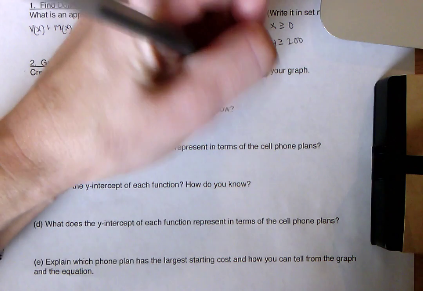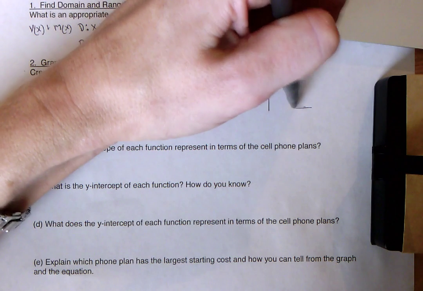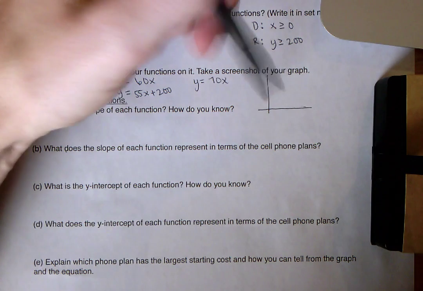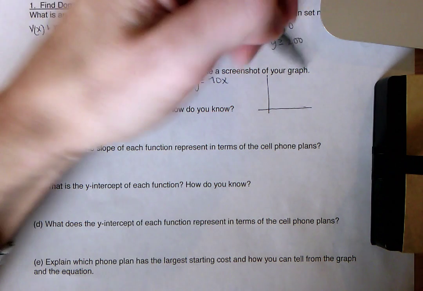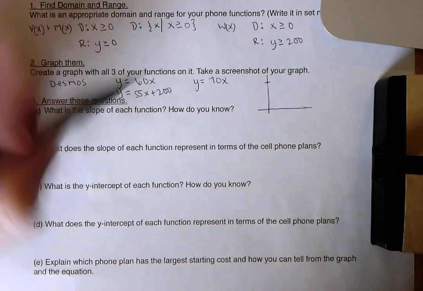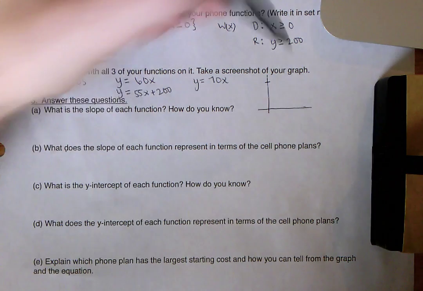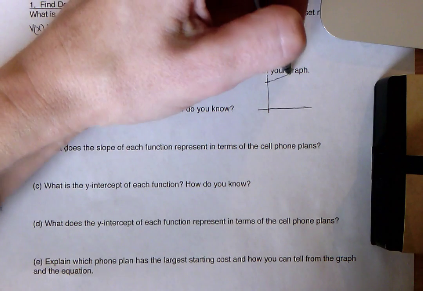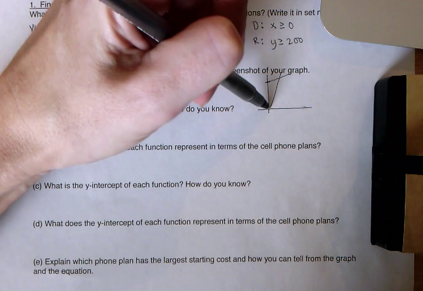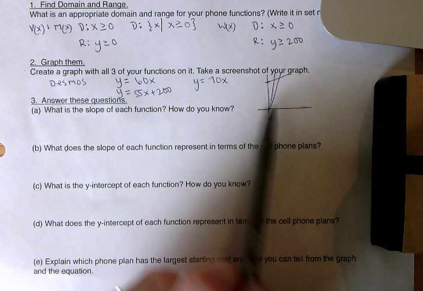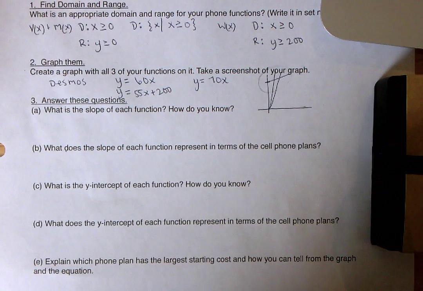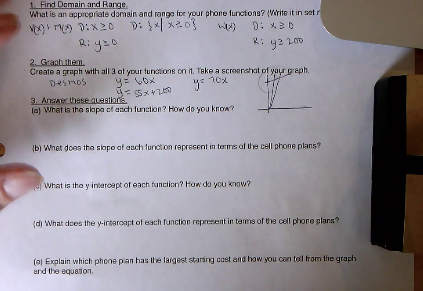So you're going to need your graph to be kind of zoomed out. I'm not sure how far out it's going to go, but this Virgin Mobile one is going to start up here and then it's going to kind of go out, whereas these other ones are going to start down here and go up like this. So you should have something that looks a little bit similar to that, but you need to be able to see where they intersect, all three of those graphs.